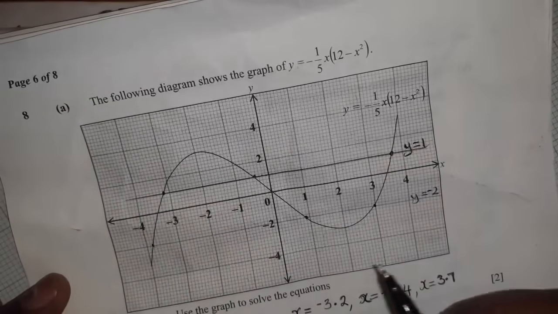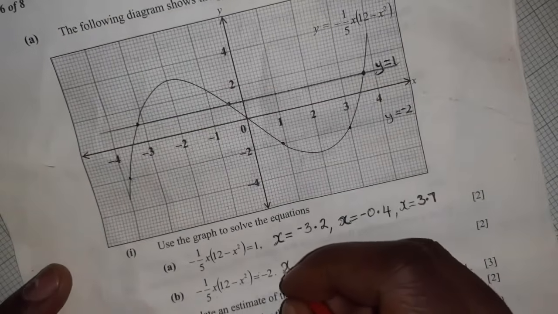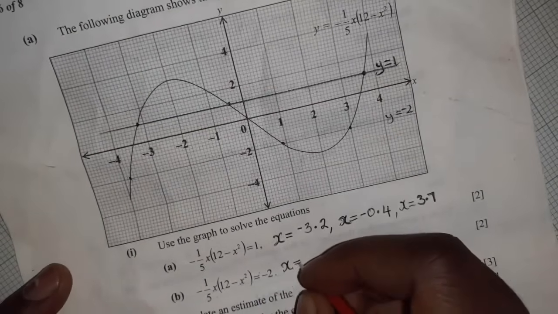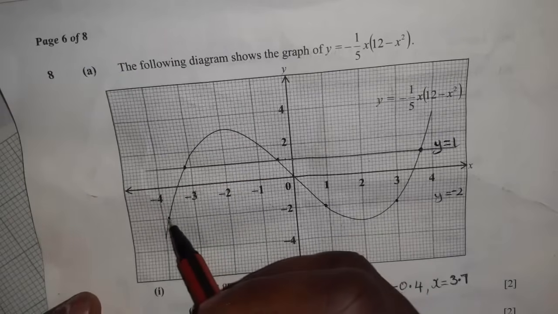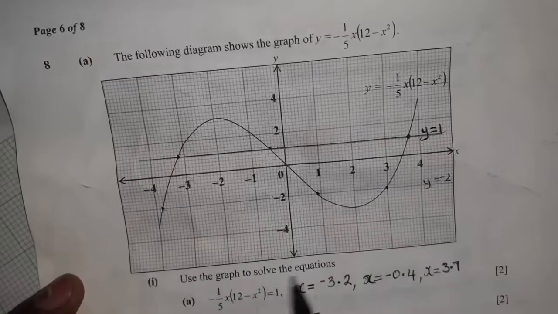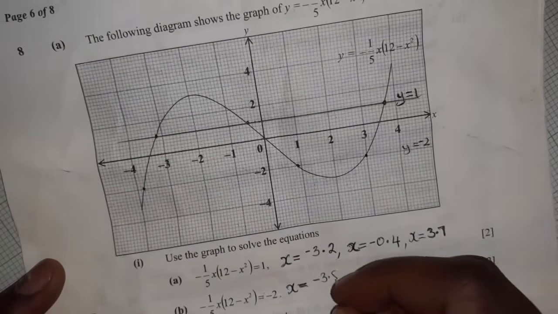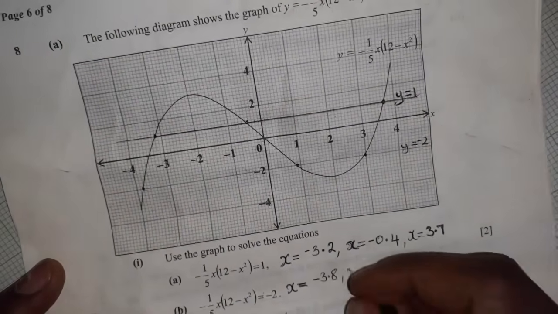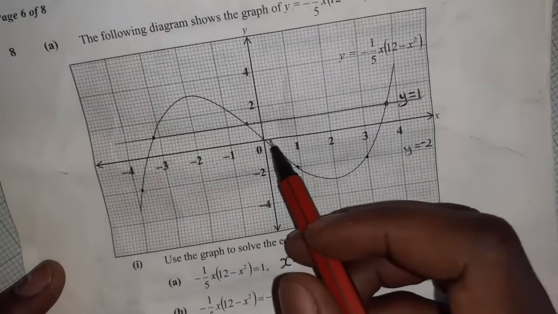Okay, so we can now say x is equal to, the first one will be -3.8. Now look, this is going to be -3.8. What about this one?